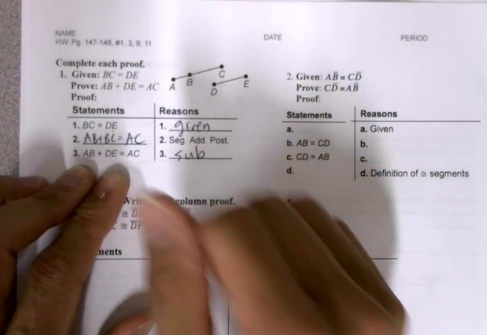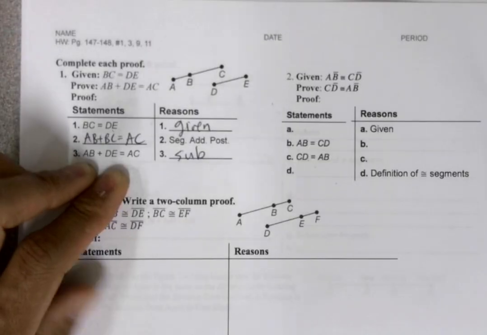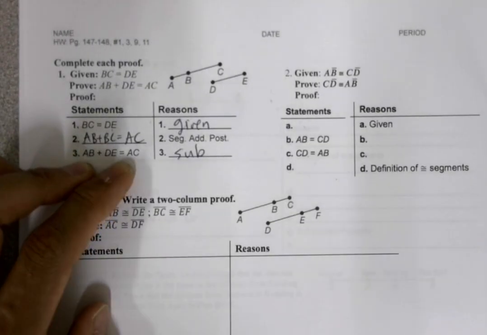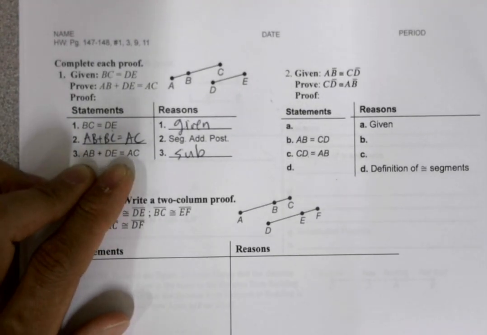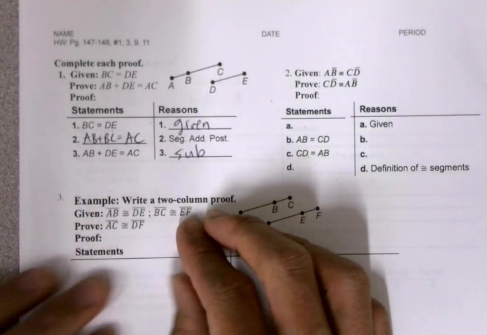So substitution is, I guess, a property, an algebraic property, that you must learn how to master in order to write proofs.